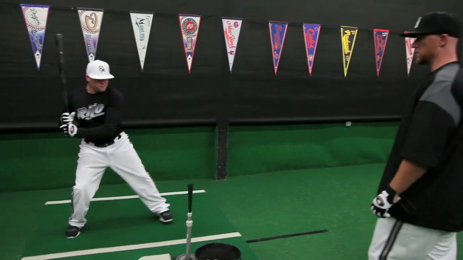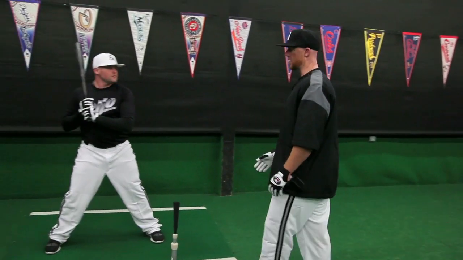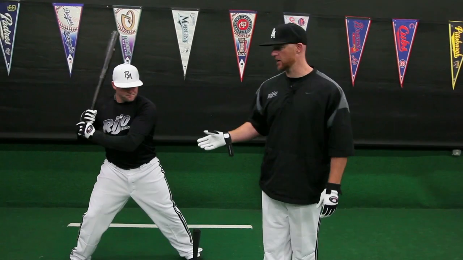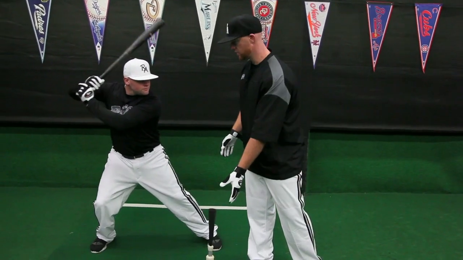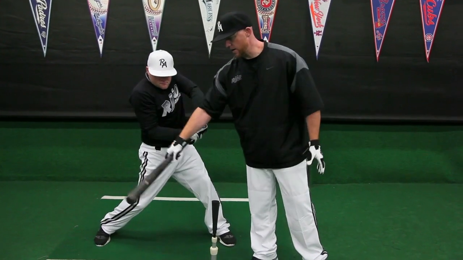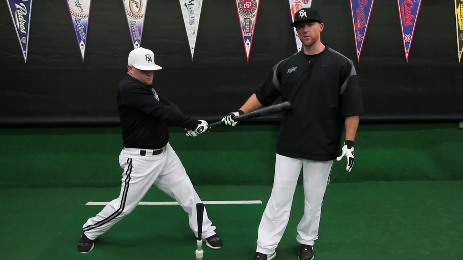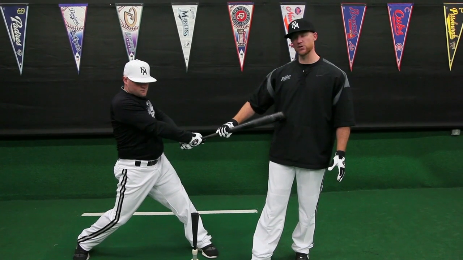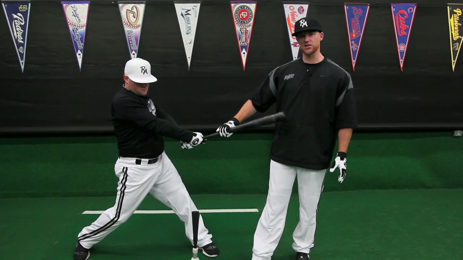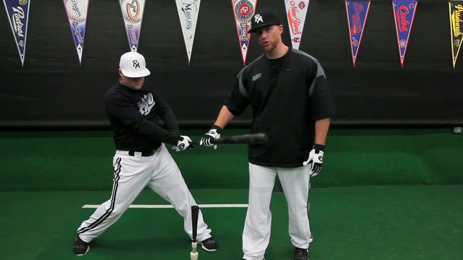Okay, so most coaches and players can feel a lack of extension. If you were to watch Marcus swing right there, I'm going to tell you what he was doing wrong. He was getting to the ball pretty good, and then at contact he was coming this way. So most coaches can see, okay, he was rolling over, he wasn't getting extension through the ball, but that wasn't the real root of the problem.